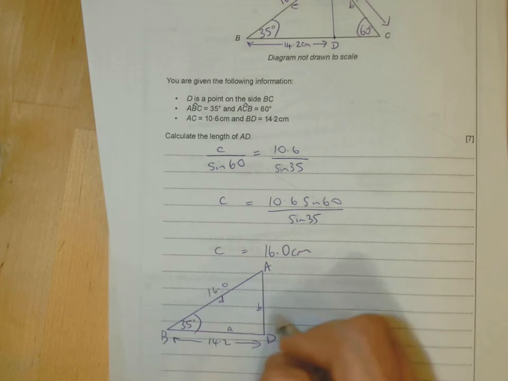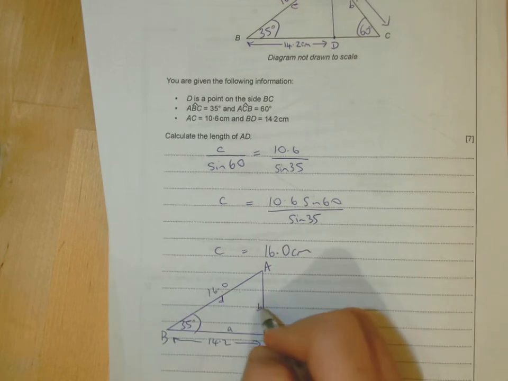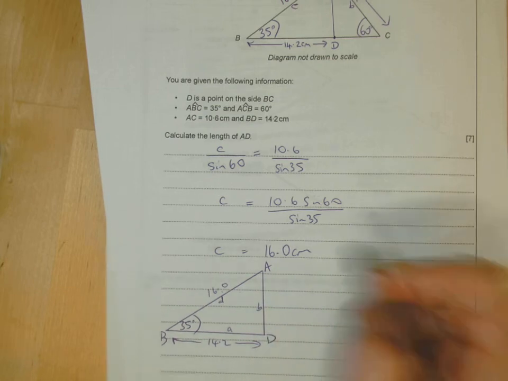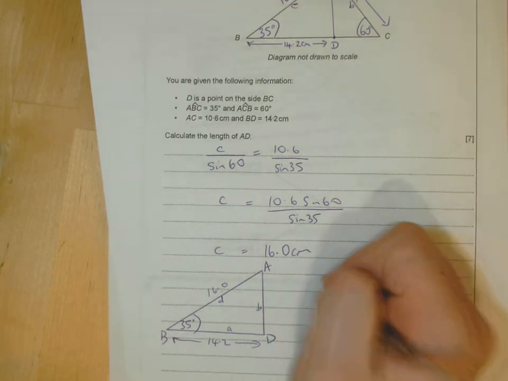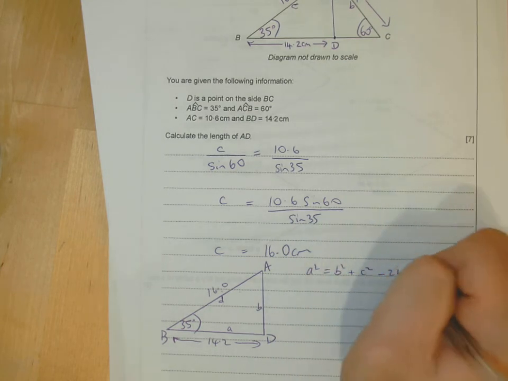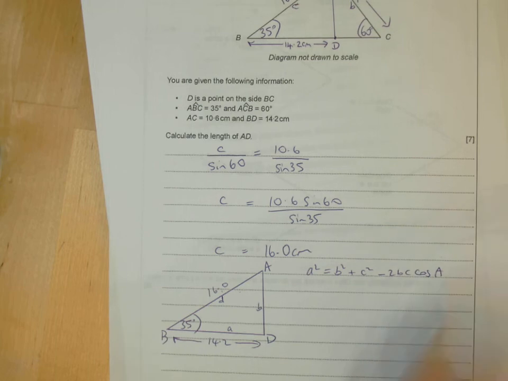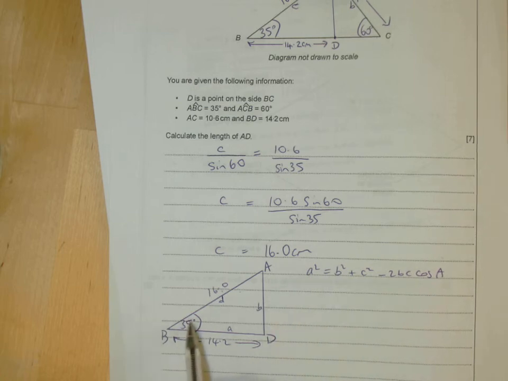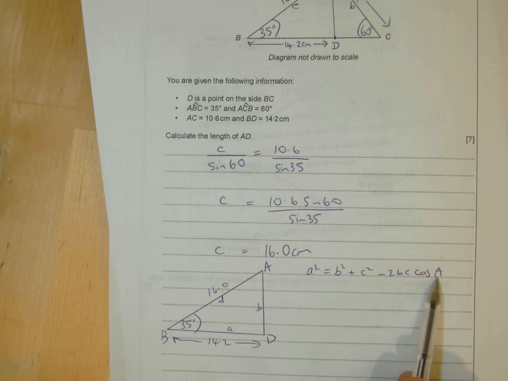I want side AD, so I'm going to want little b here. Using the cosine rule from page 2, I'll write it out as it is on page 2. Now I want to use angle B, so I want big B here, and if I have big B, I'm going to have little b here. So we change the letters round.